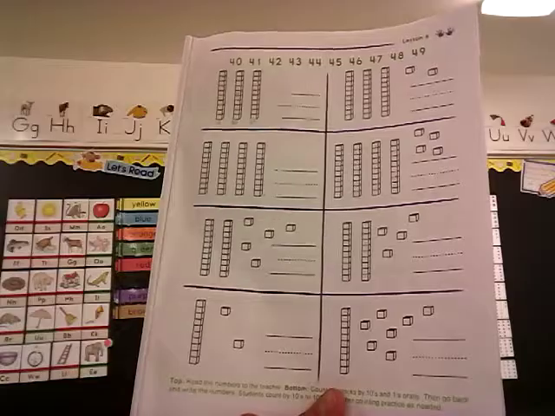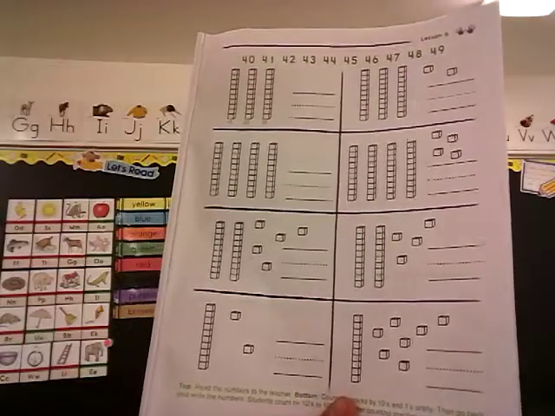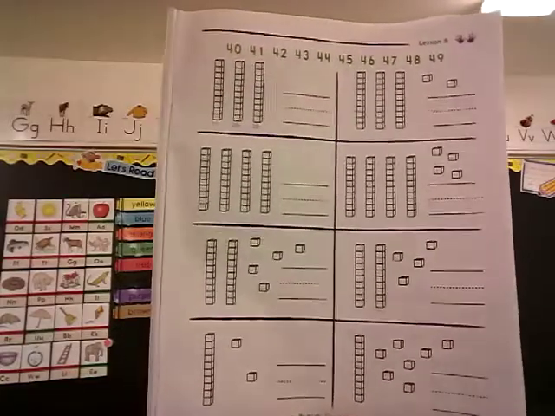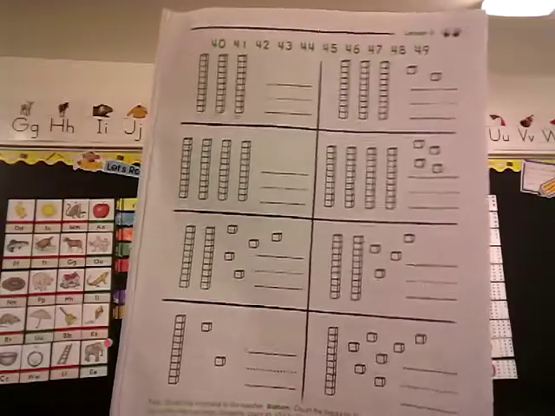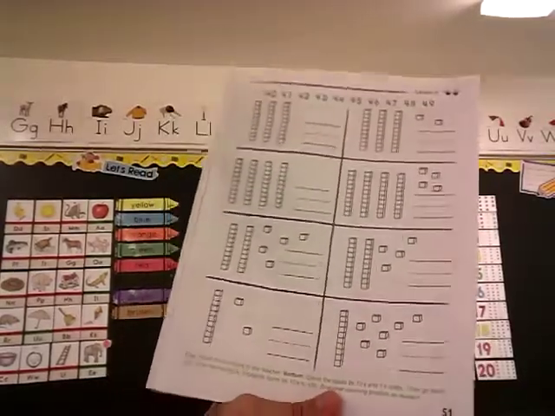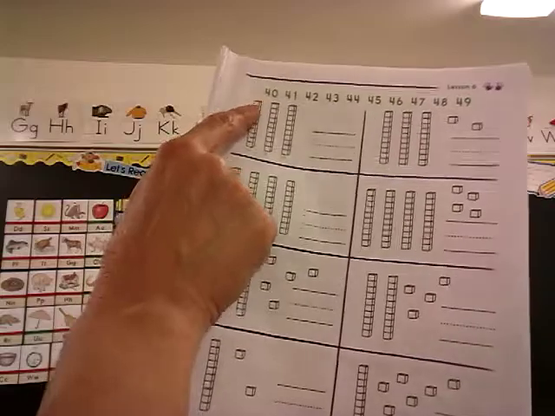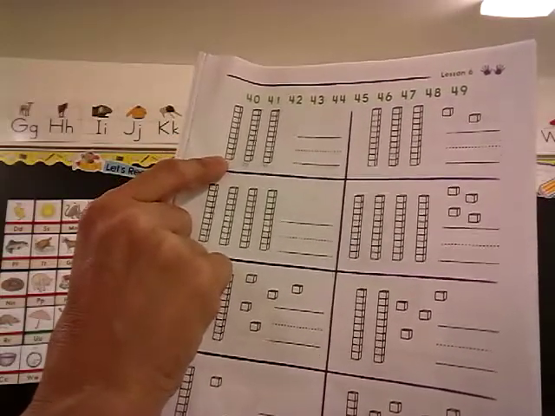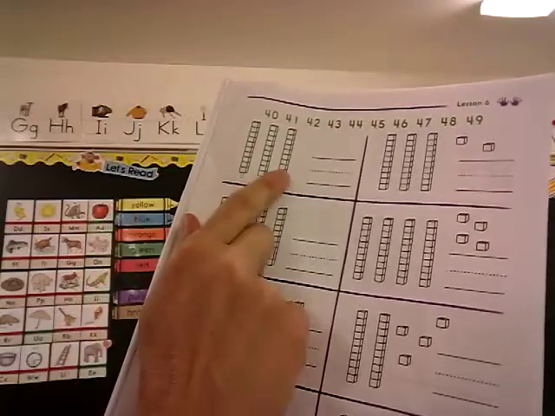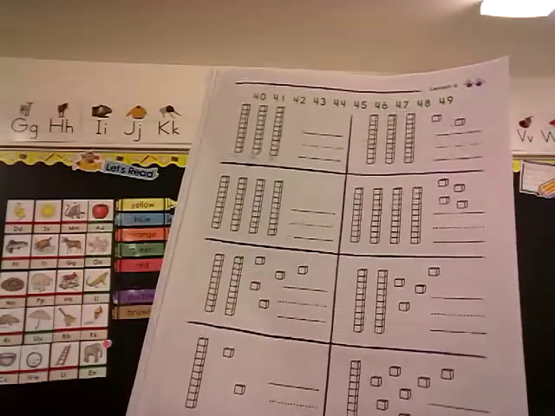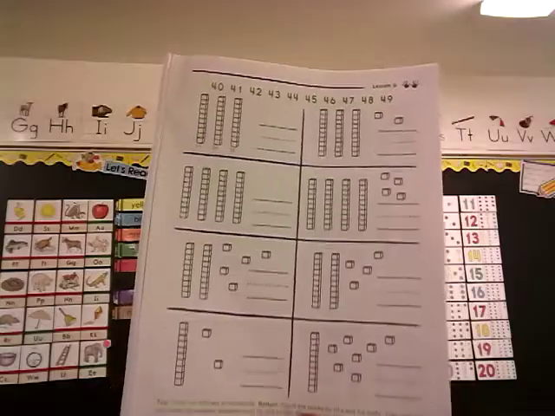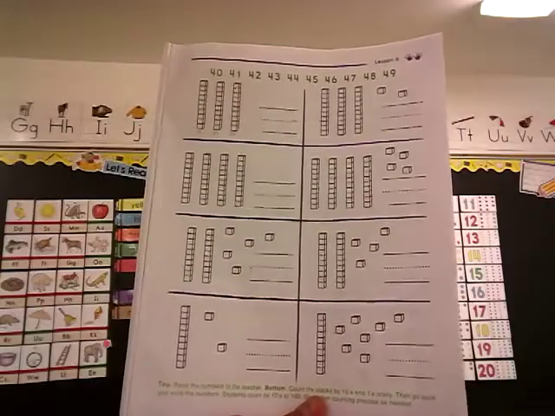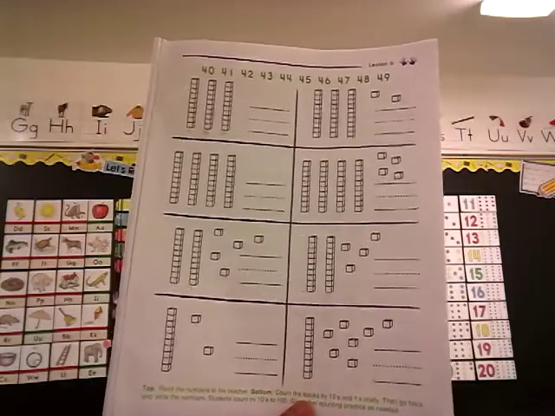Next page looks like this. We're counting blocks again today. We're doing something a little bit different. Instead of one column of blocks is 10 blocks, remember that? Today we have several columns of blocks. So if you know how to count by tens, this is going to be really easy for you.